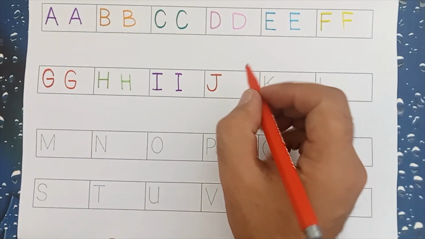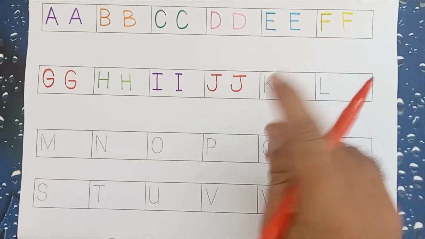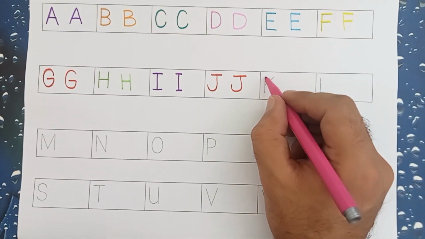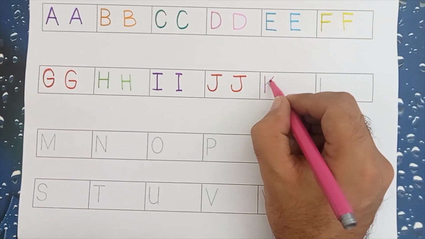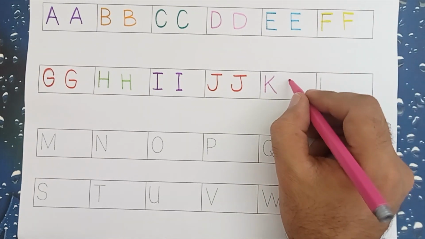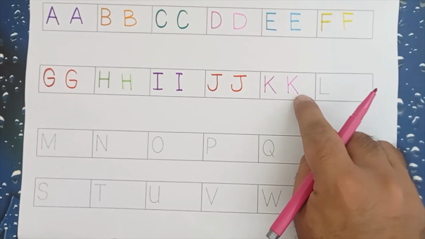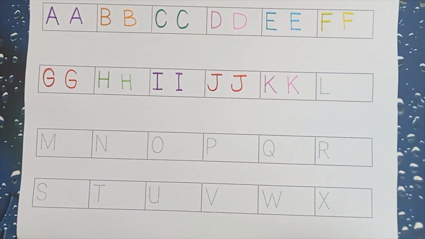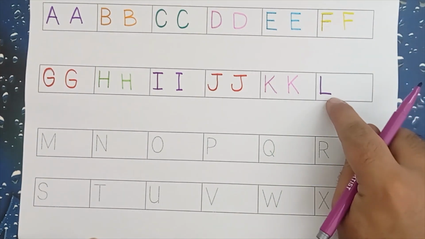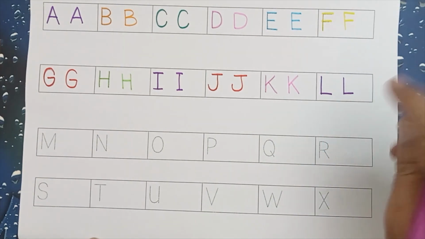J is for jam. K is for kite. L is for line.